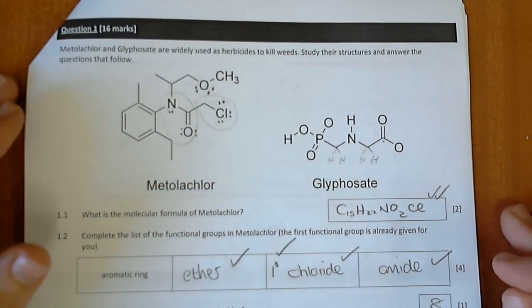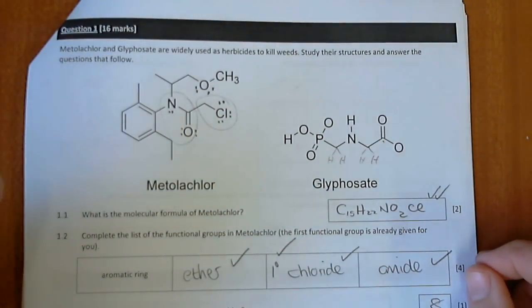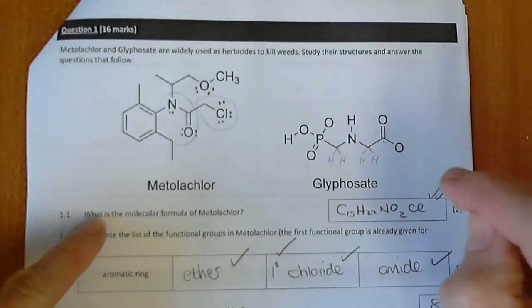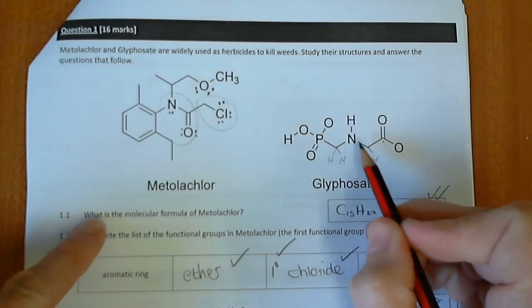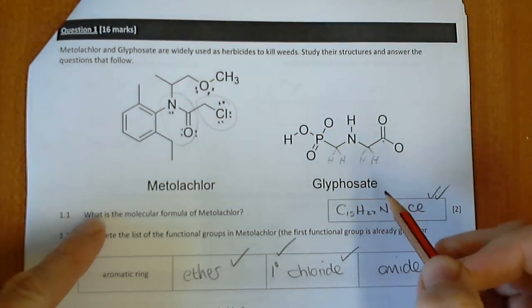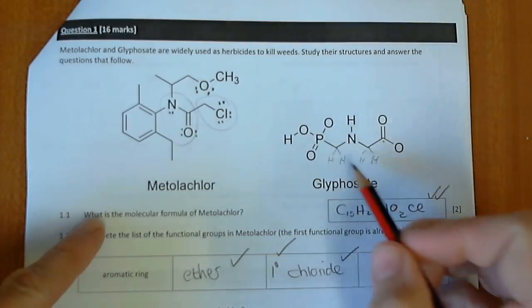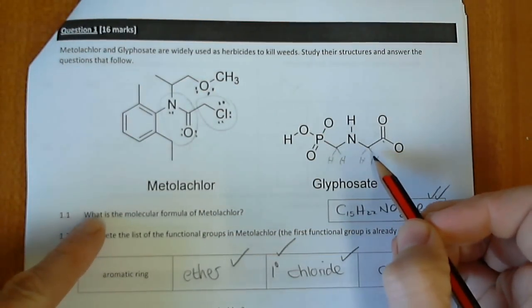We are looking for an sp3 carbon that has 4 different groups on it. In glyphosate, we've already established where the 2 sp3 carbons are, and both of them have 2 hydrogens. There's no chiral center in this molecule over here.